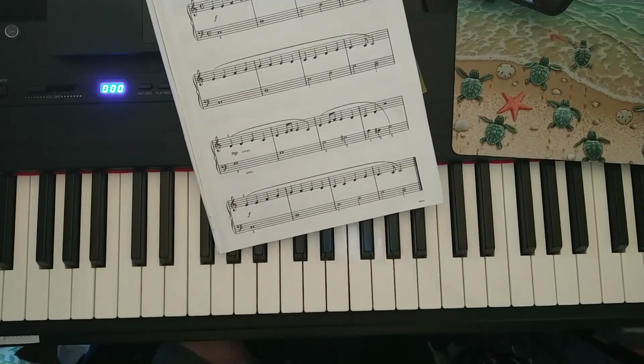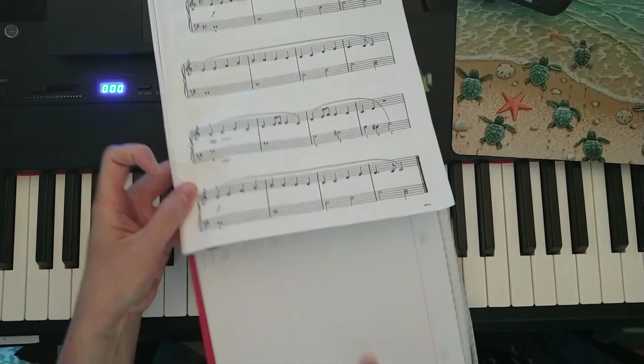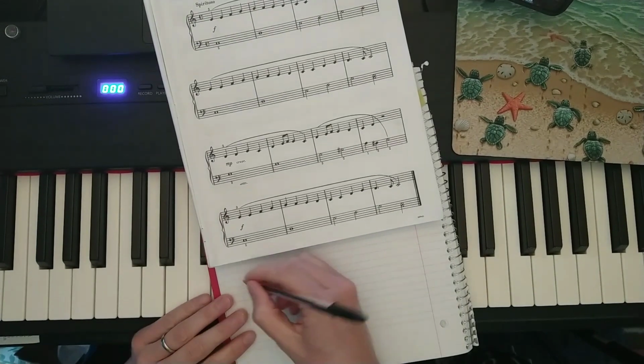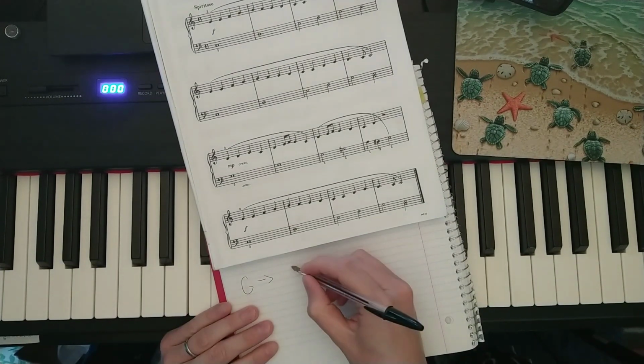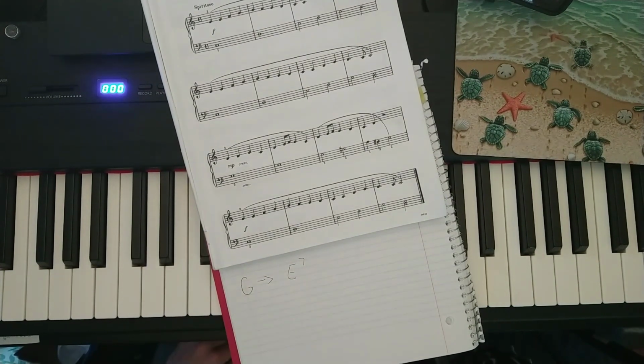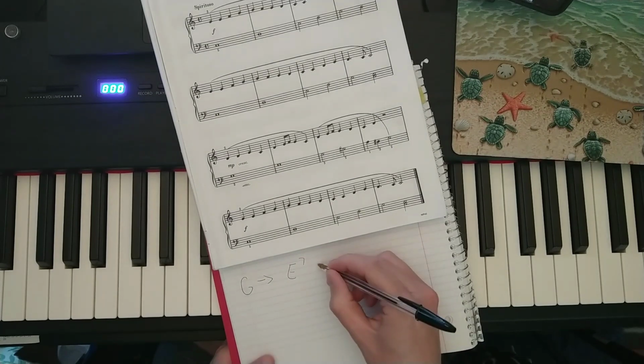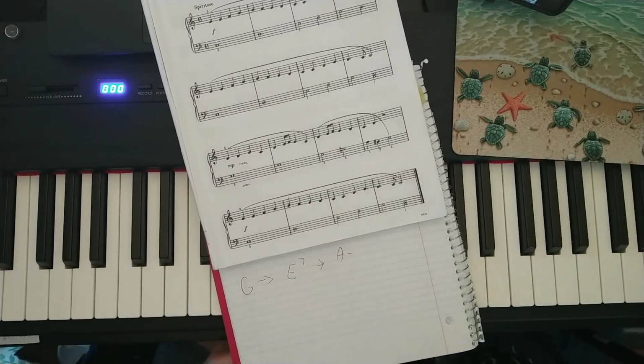I'm going to flip this over and rewrite this for you in summary. We go from a G chord to an E7, and then the E7 resolves to A minor.